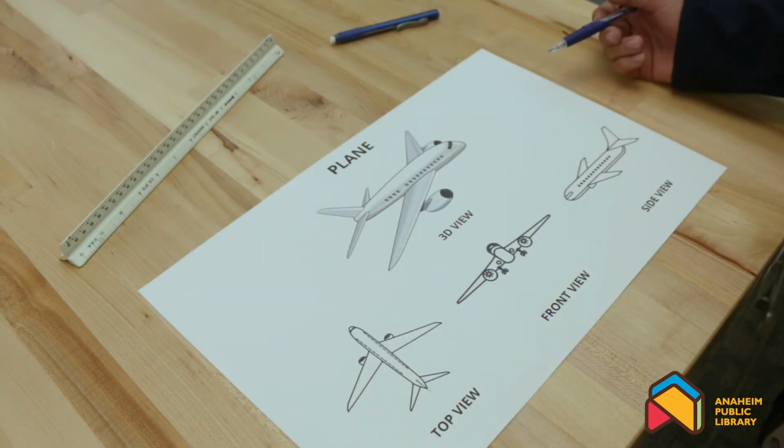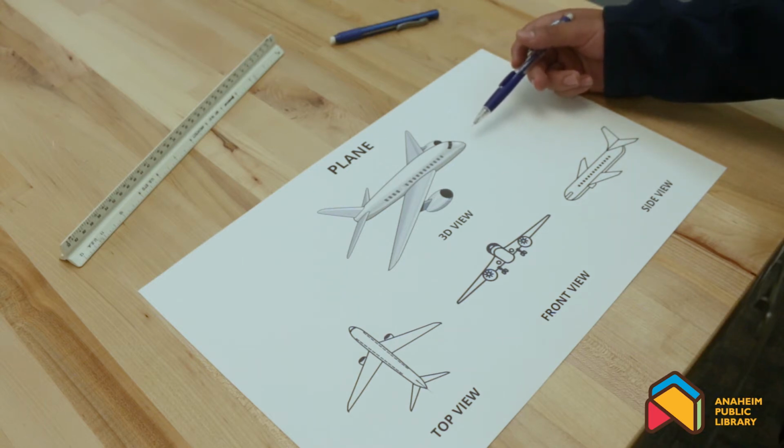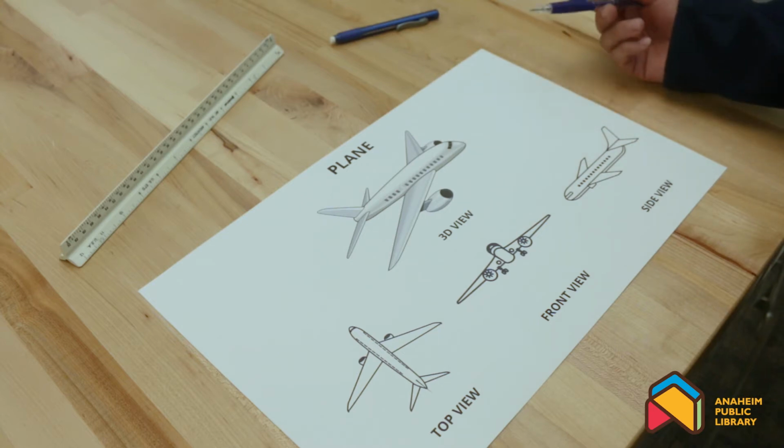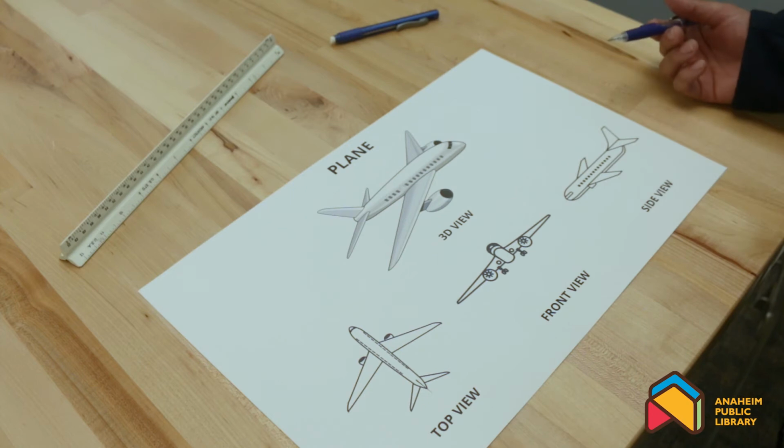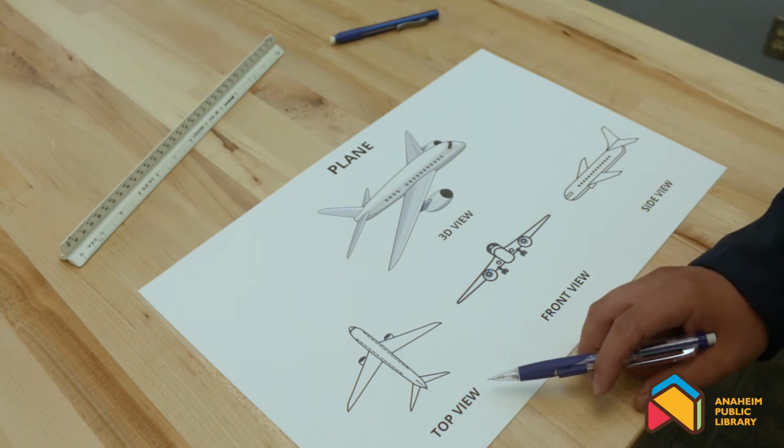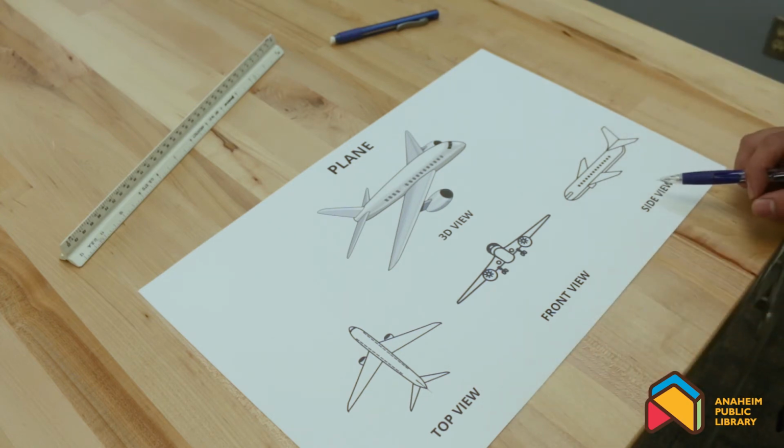Before we start drawing, I wanted to introduce to you a different concept that you might not have seen before. As you can see here, I have a 3D view of a plane. However, when drawing architectural drawings, you want to make sure to consider all three different views. As you can see, you have a top view, a front view, and a side view.